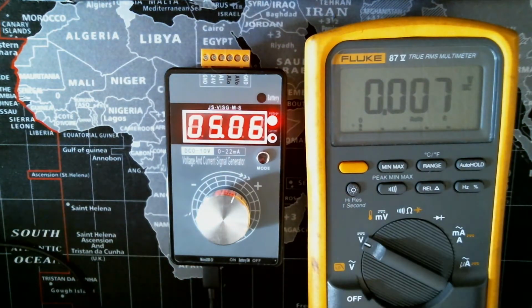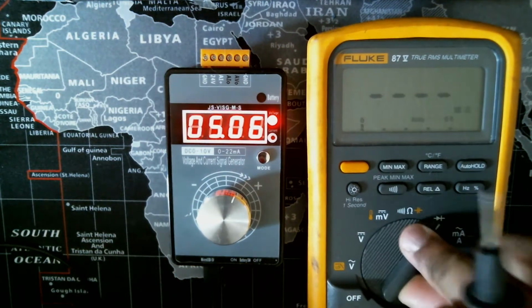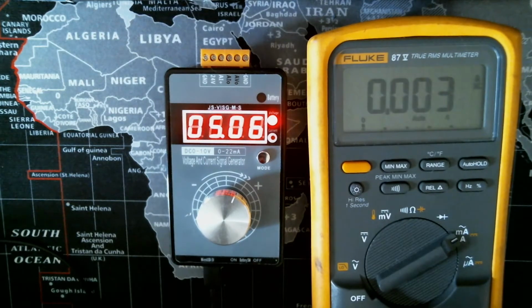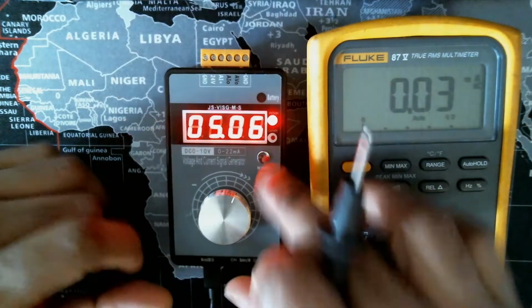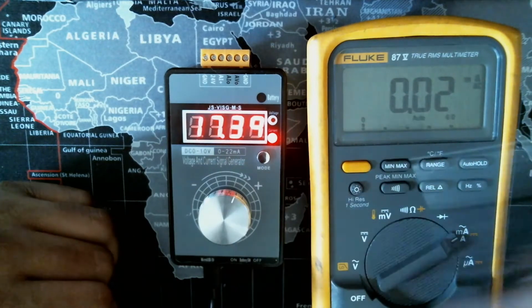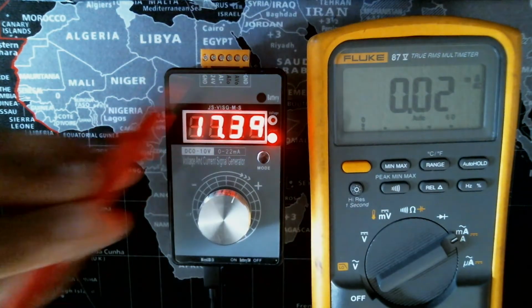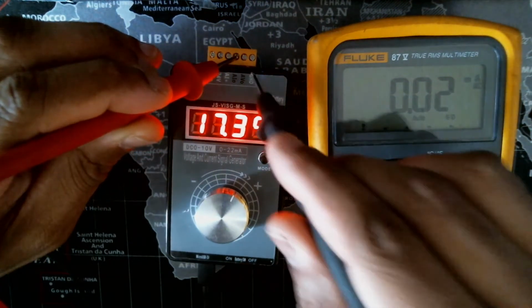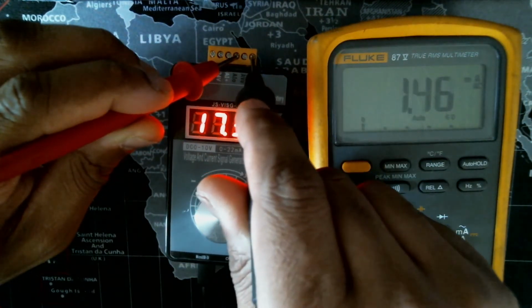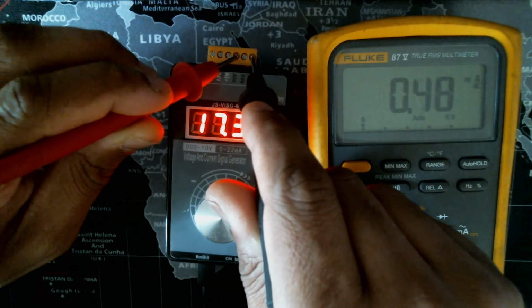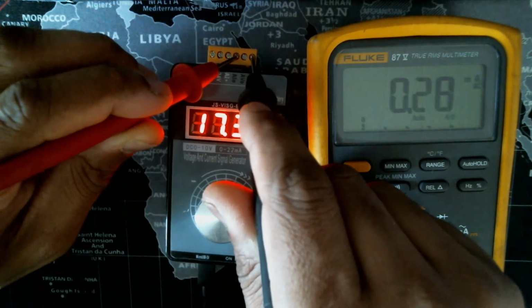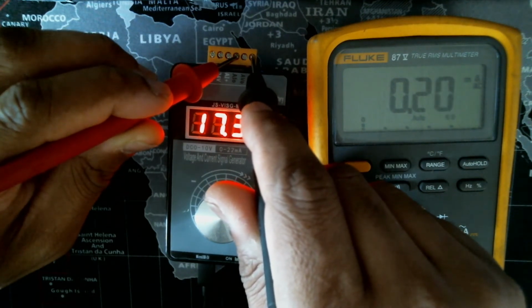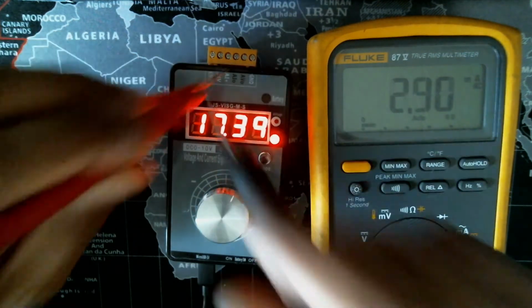And when we go to the current side and change to current, it's showing 17.39. For the current, you're gonna go with AIO and ground, and you should get 17 point something, but it's not showing. I did it purposely just to show you, in case you get this and wonder why it's happening.